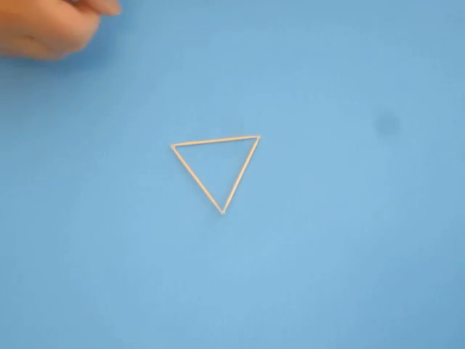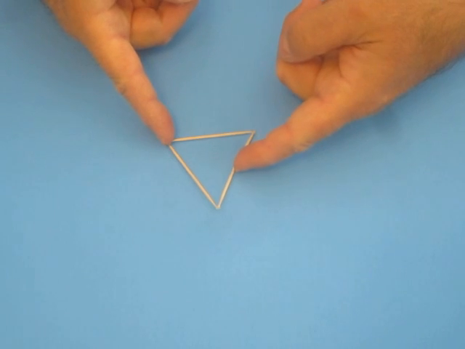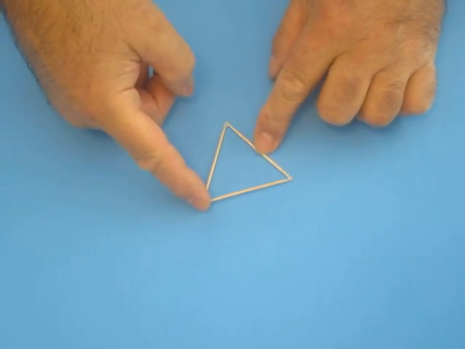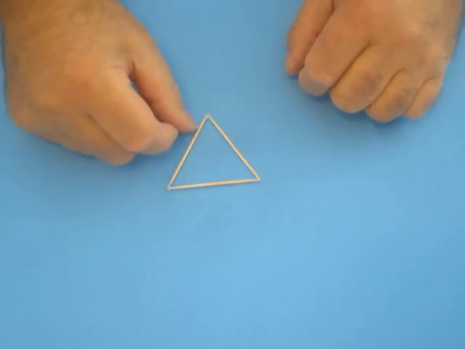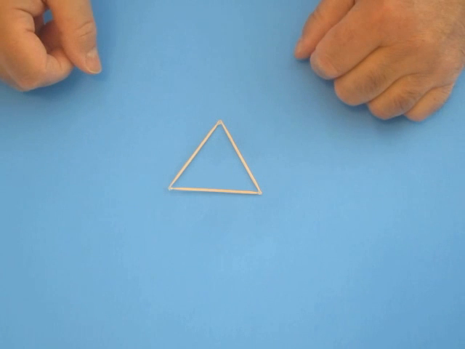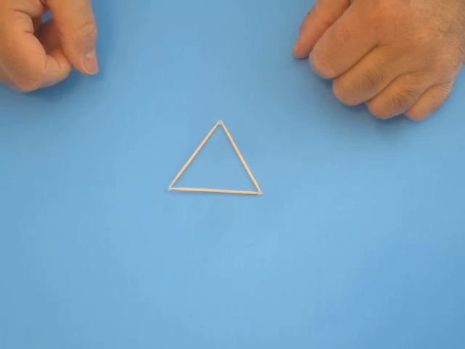Here's a triangle likewise formed from hot melt glue and toothpicks. And I can press on this, and you can see I'm pressing pretty hard. I'm flexing the toothpicks, and it does not want to deform. This is the property of triangles that makes them so interesting. They have their own branch of mathematics called trigonometry, which means triangle measurement.